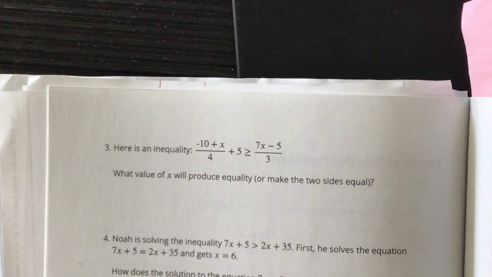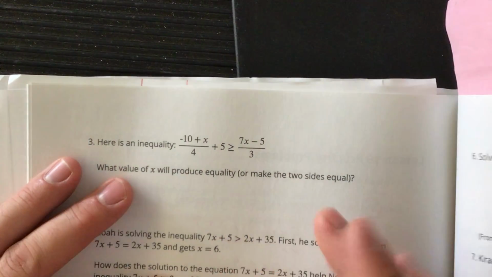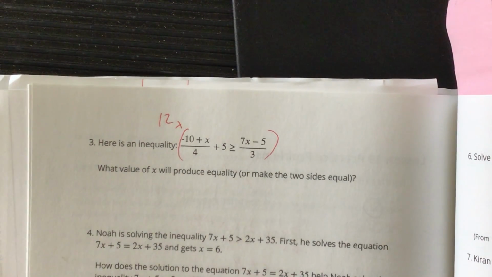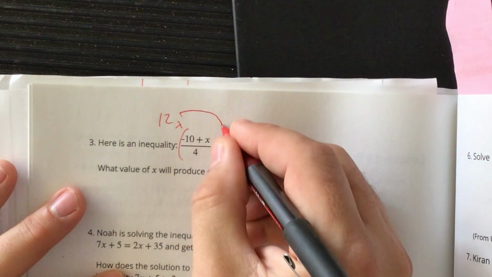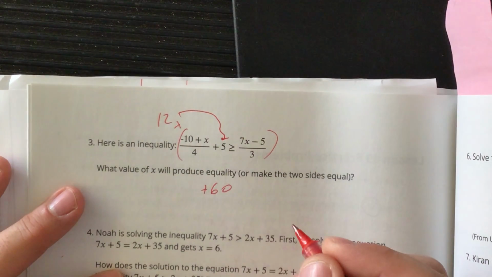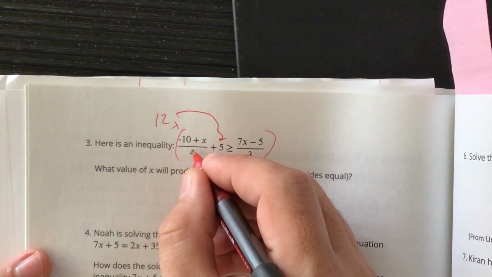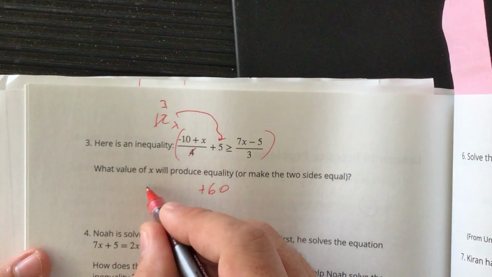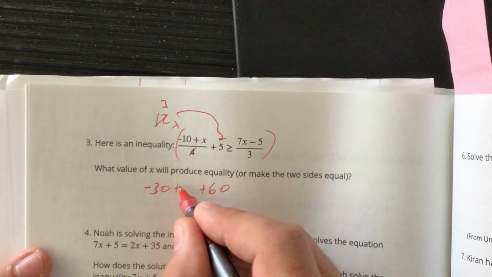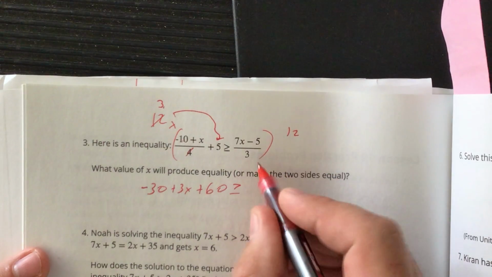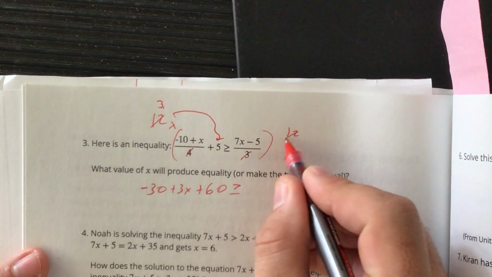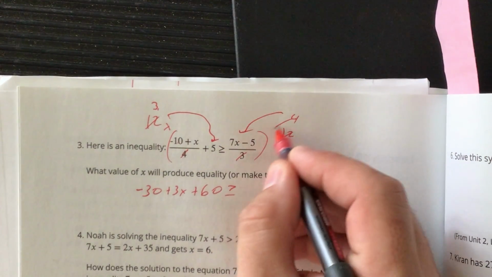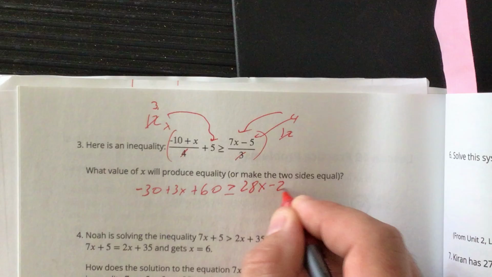Question number 3. I thought this was the toughest one. We kind of discussed this a little bit yesterday. Greatest common denominator of 3 and 4 is 12. So I'm going to take everything times 12. I'm going to start with that 5 just so I don't forget it. 5 times 12. The 4 and the 12 cancel to 3. 3 times -10, 3 times x. And the 3 and the 12 cancel over here. 3 goes into 12 4 times. So I'm actually taking the right side times 4. And notice how that gets rid of the denominator.